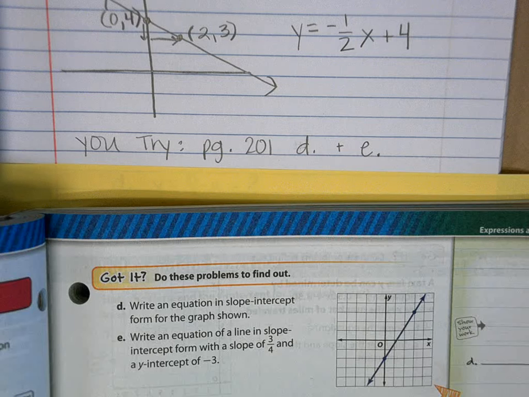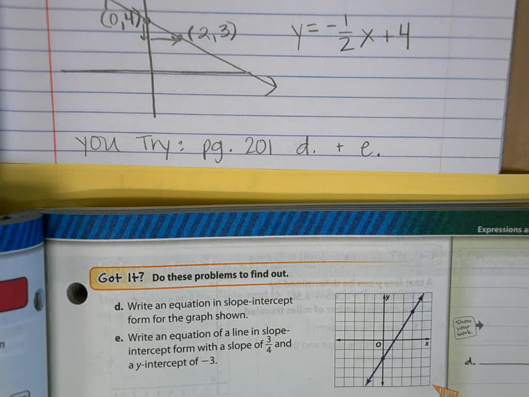Write those down. Okay, about one more minute. Get those 2 equations.